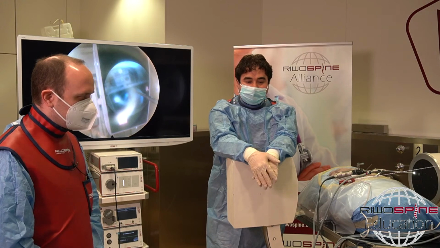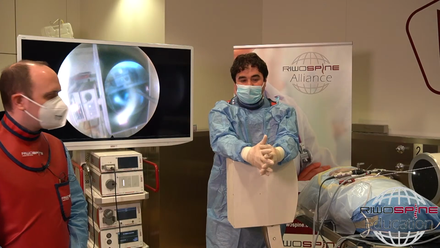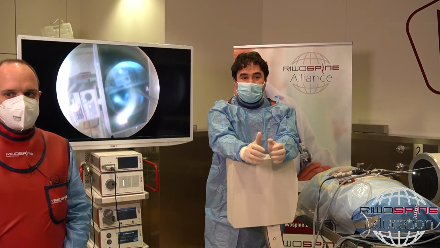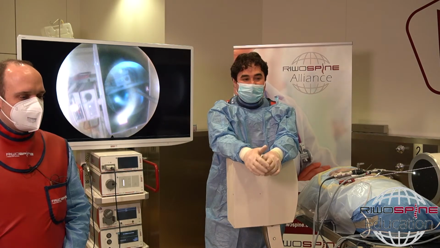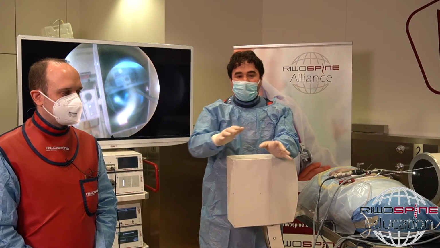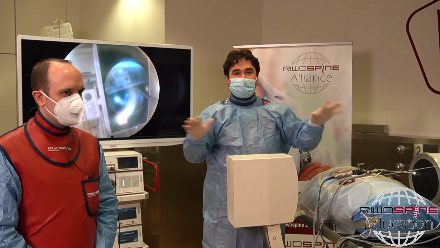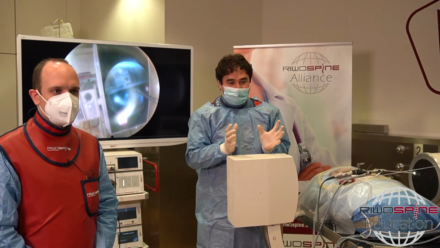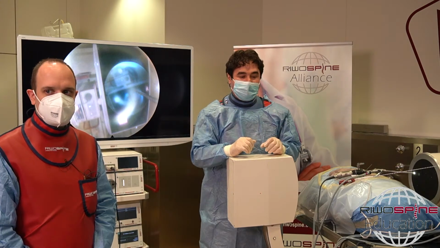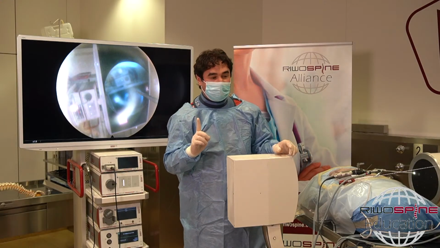You're right. Also, the most difficult part, in my opinion, for beginners in the interlaminar approach, is to open the ligamentum flavum. There are some tricks here. Of course, we focus more on the hands-on trainings. First of all, you have to have a clear picture of the ligament. Dissect all the soft tissues around it, and then you can see the ligamentum flavum clearly.